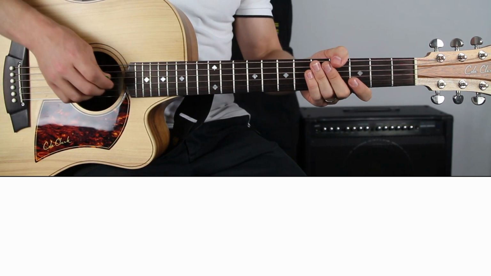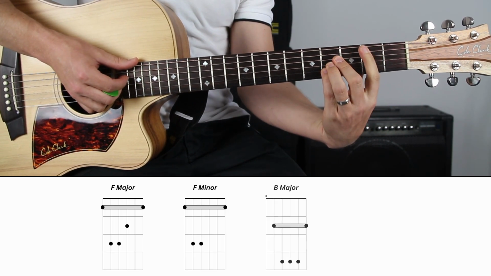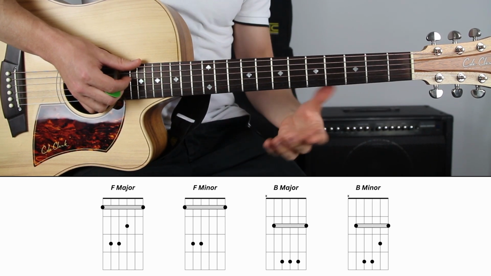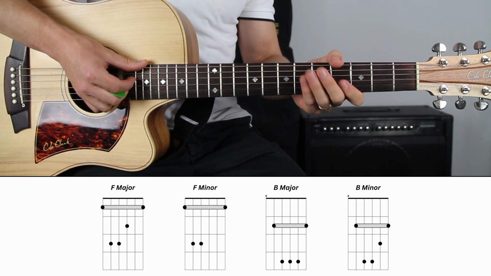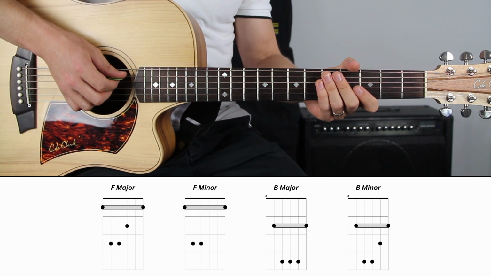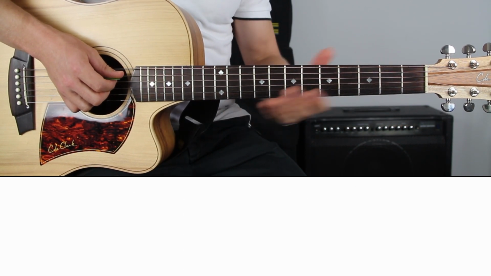The bar chord shapes I'm going to focus on are F major, F minor, and then B major and B minor. So if you know those four, fantastic. If not, I recommend practicing them separately, then coming back to this lesson. Like I mentioned, you also need to know the notes on the guitar. So if you don't know those, I recommend practicing them first and then coming back.